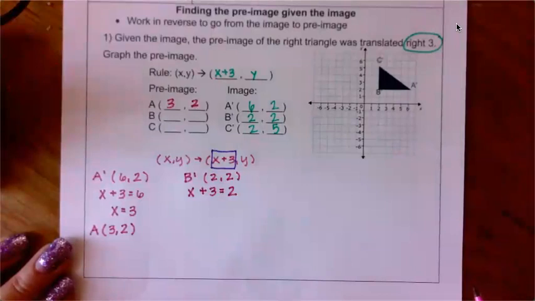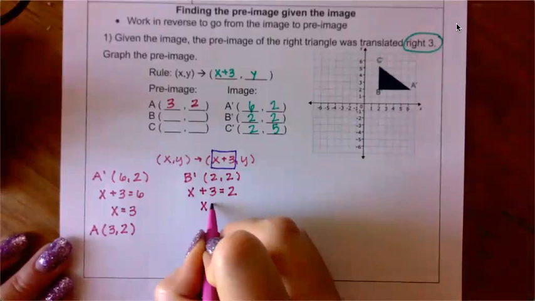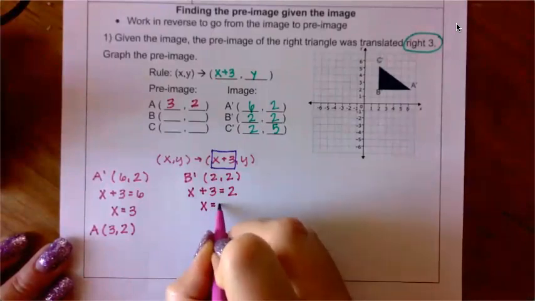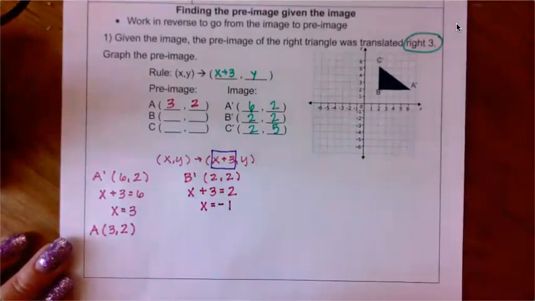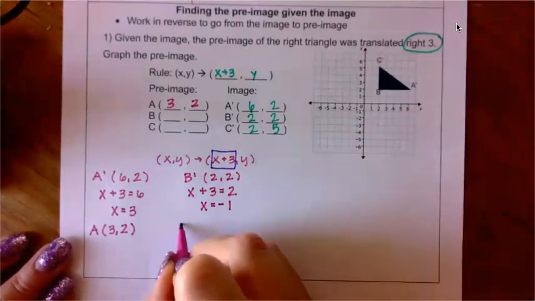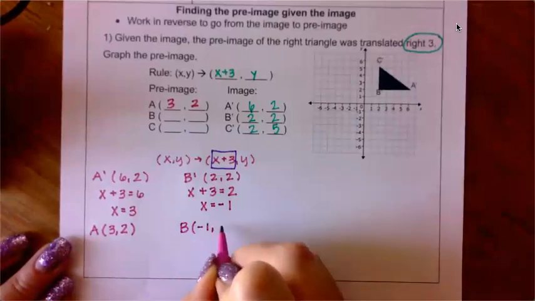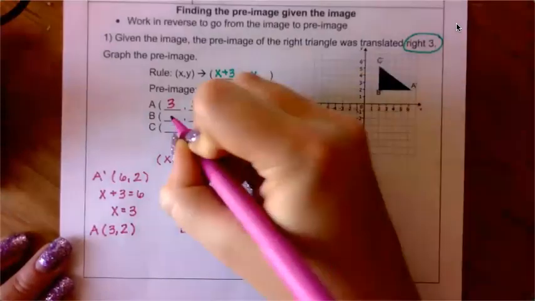Same thing as A, we're going to solve this one-step equation, subtract 3 from both sides. So x is -1. Just like with A, the y coordinate does not change. So B will be at the point (-1, 2).